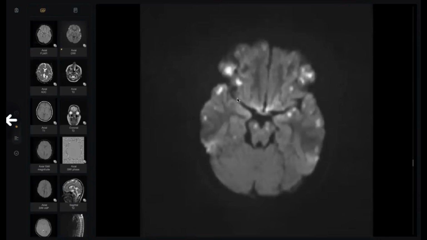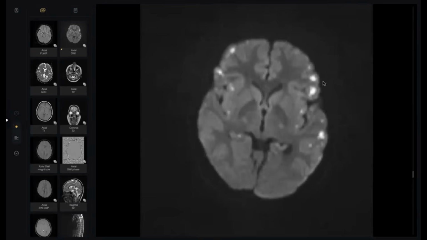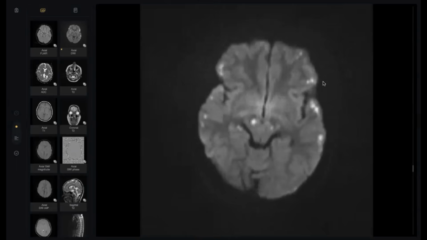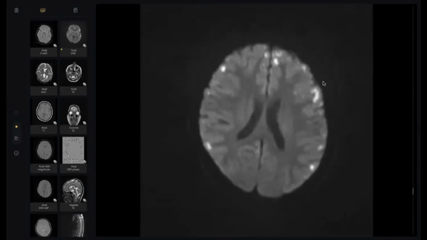Anything at the junction between the cortex and the white matter, think of something systemic, whatever the systemic issue. Do you remember before when we differentiated hyperintense signal in T1?